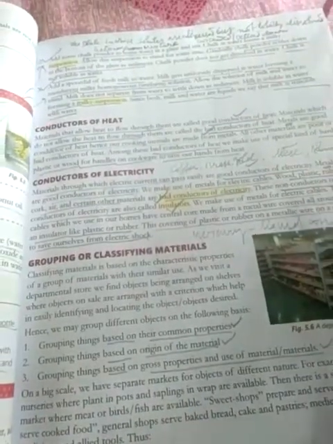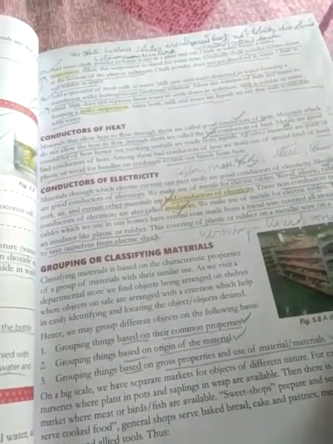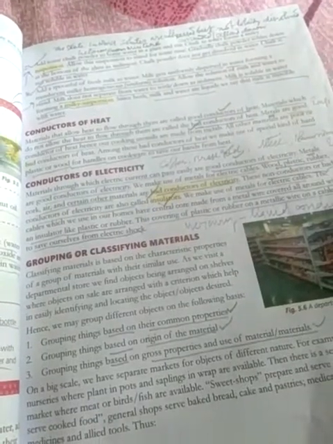Now we can easily group different types of materials into various categories, depending on their common properties, their appearance, the origin of the material, and their usability.